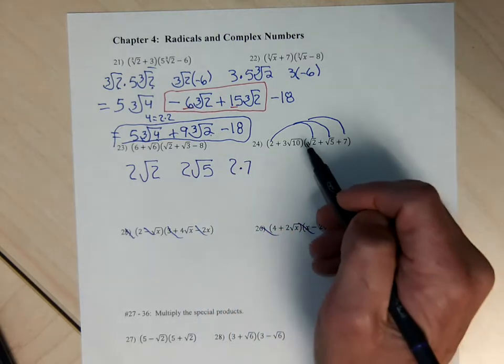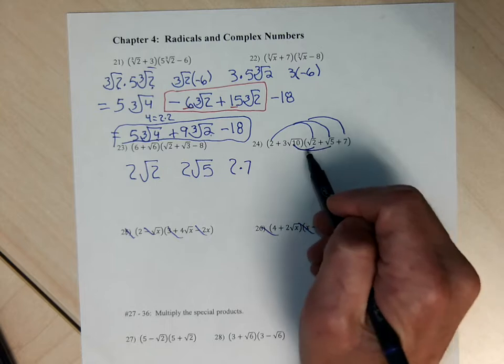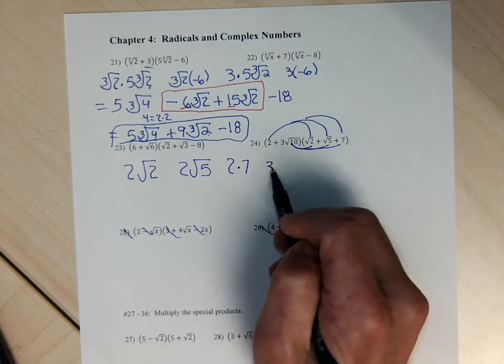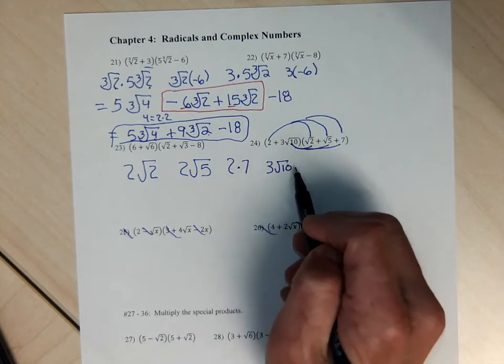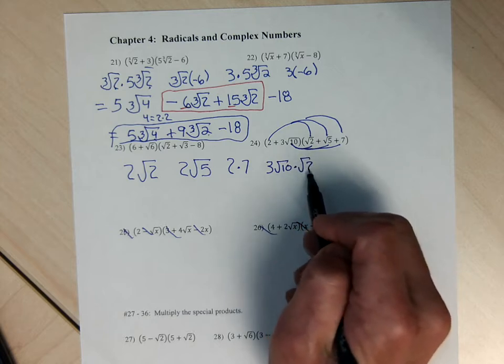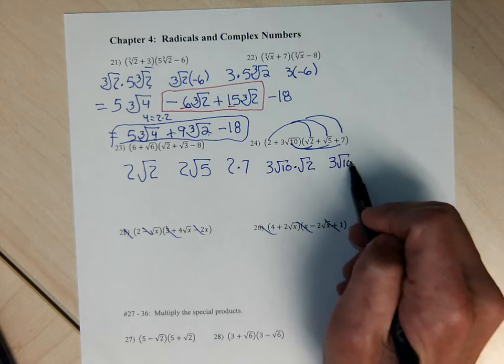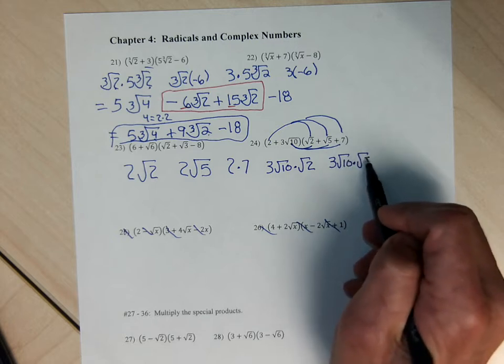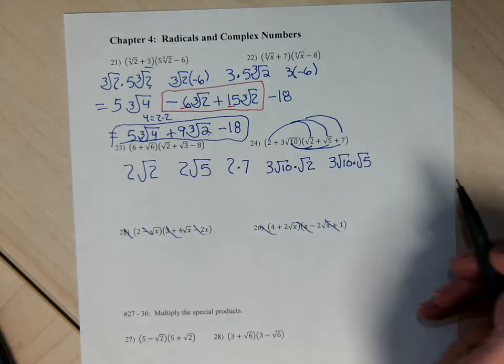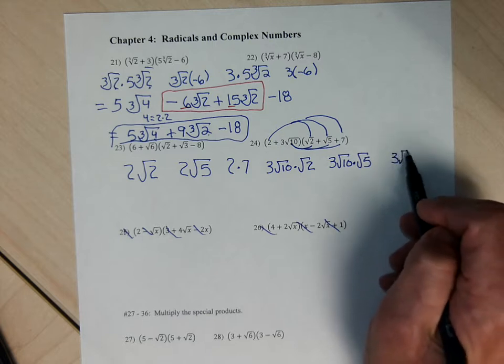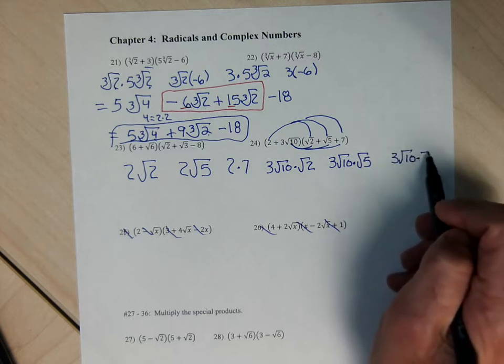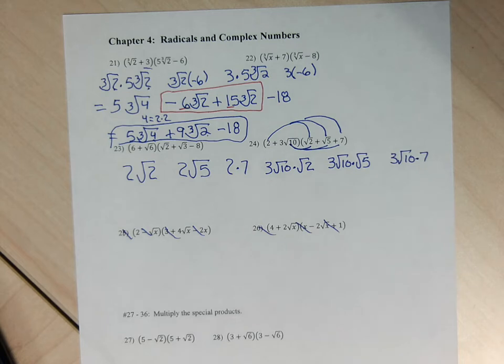I have to do the same with the 3 square root of 10: multiply it by the square root of 2, by the square root of 5, and by the 7 in the second parentheses. Those are 6 multiplications that I need to do.